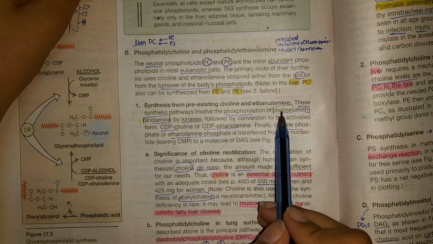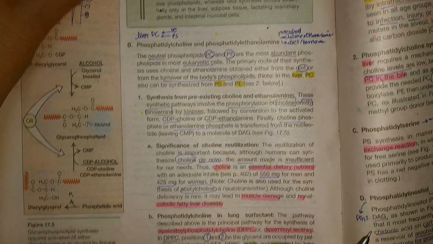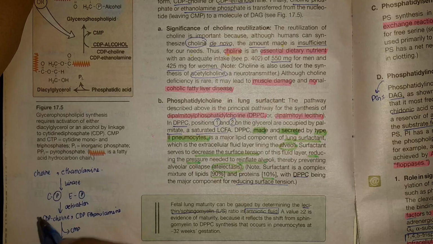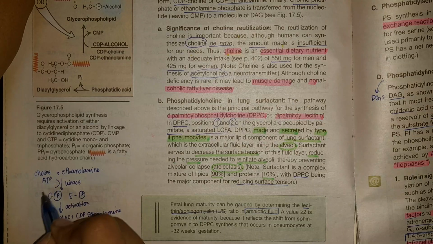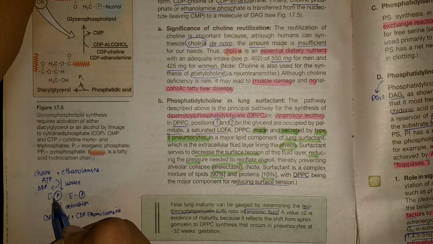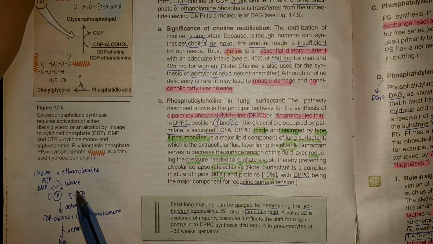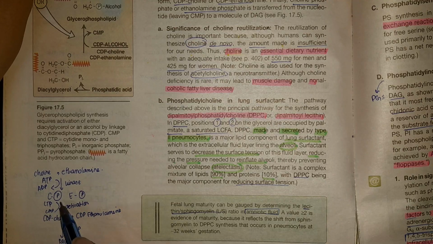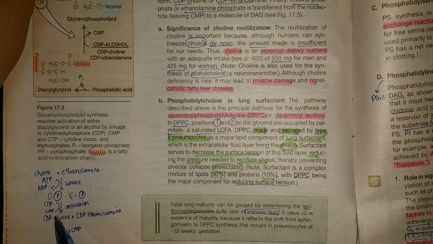Now, synthesis from pre-existing choline and ethanolamine. You have choline, you have ethanolamine, and these are acted upon by the kinases, and ATP is added to them and ADP is removed, and now choline and ethanolamine have a phosphate group attached to them. Now, to further activate them, a CTP comes and it removes its CMP. So what happens in such a situation? Now this choline with the phosphate group has another phosphate group attached to it. So it becomes a CDP-choline or a CDP-ethanolamine.